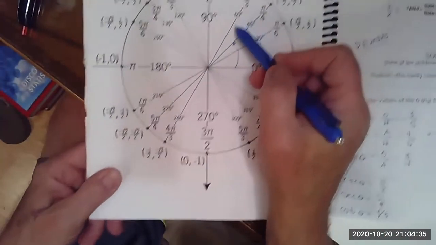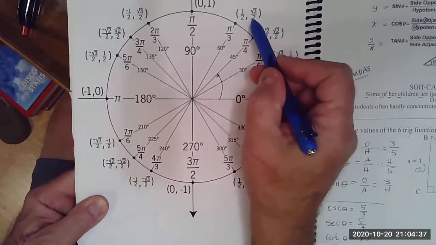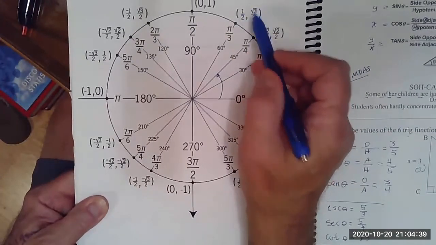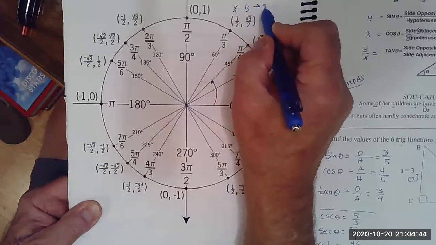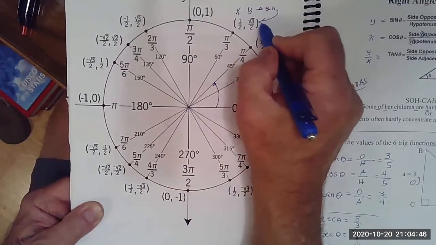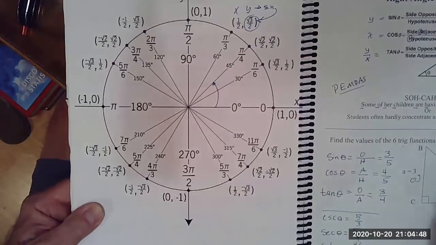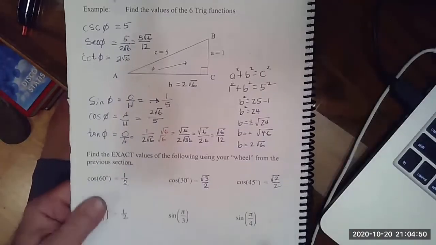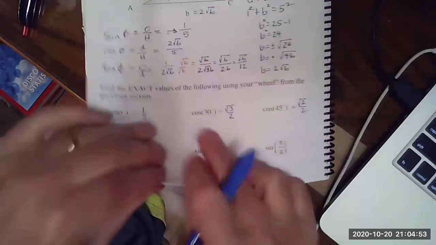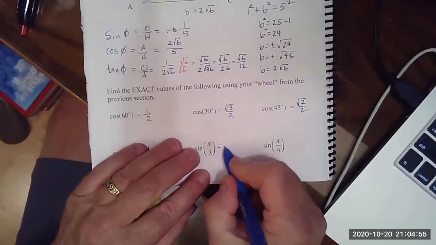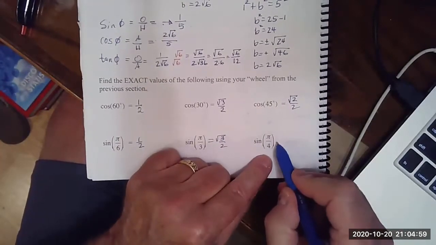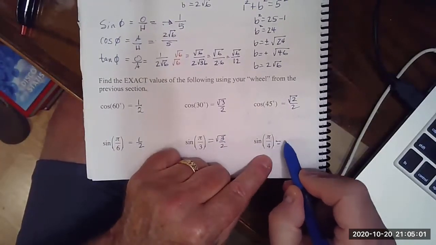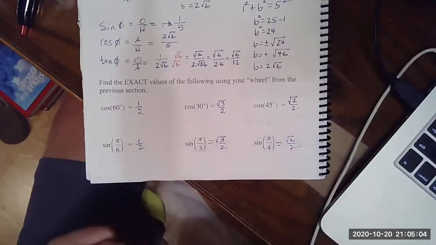Pi over 3. I'll look back up to here. And the sine is root 3 over 2. Remember, this is your x. This is your y. So this here is your sine. So let's say that root 3 over 2. And if you do this one more time, sine of pi over 4 is also root 2 over 2.